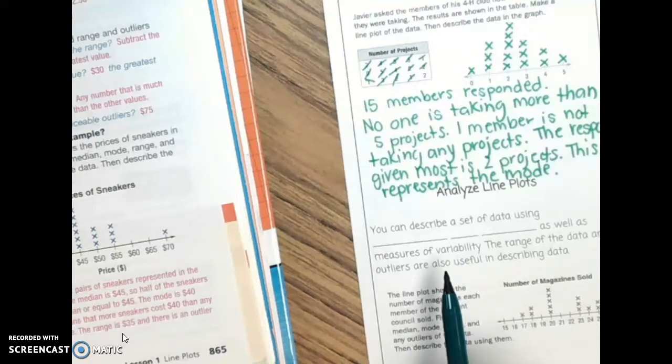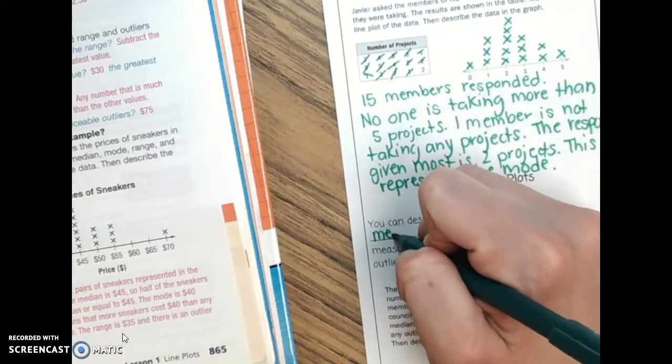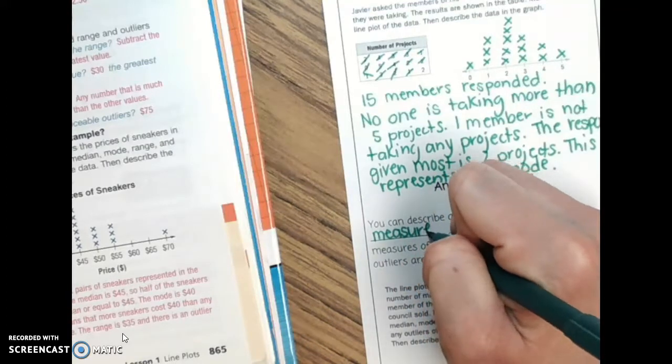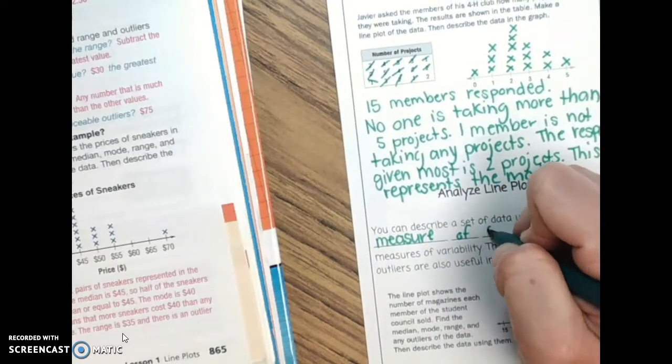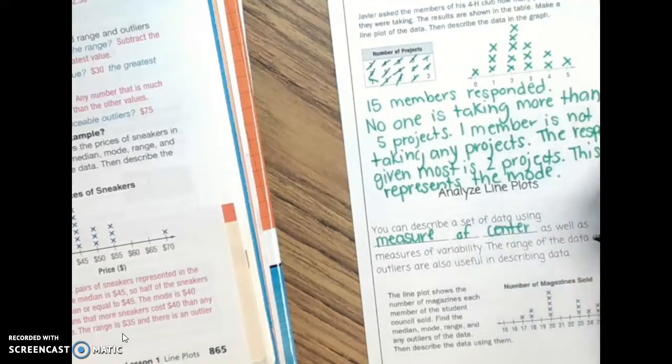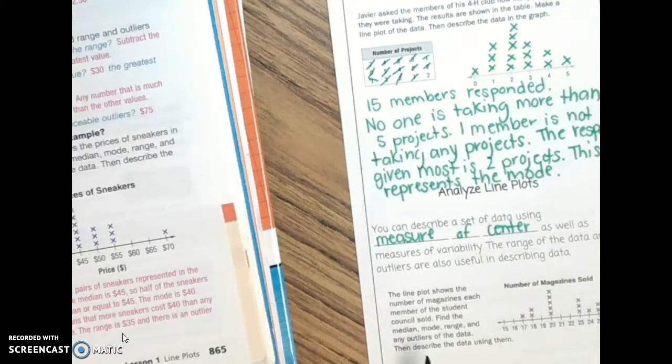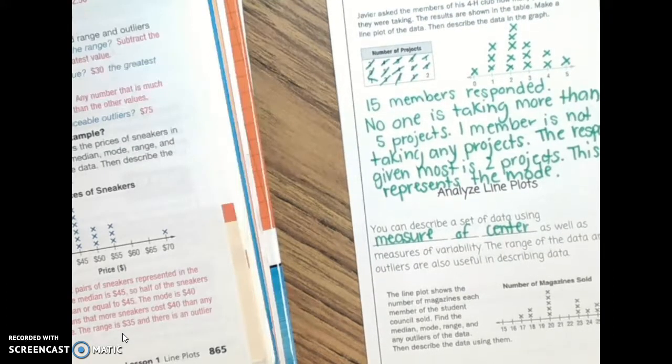You can describe a set of data using measures of center, as well as measures of variability. The range of the data and outliers are also useful in describing data. So, the line plot shows the number of magazines each member of the student council sold. Find the median, mode, range, and any outliers of the data.